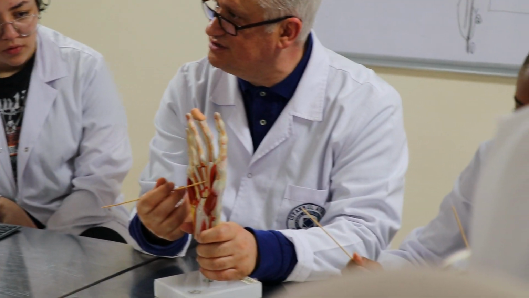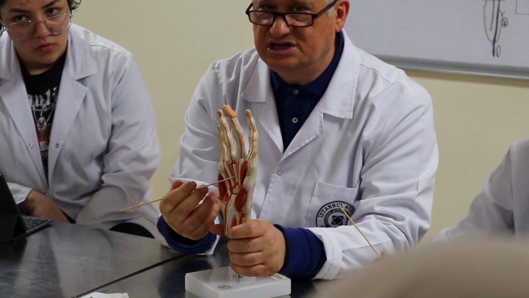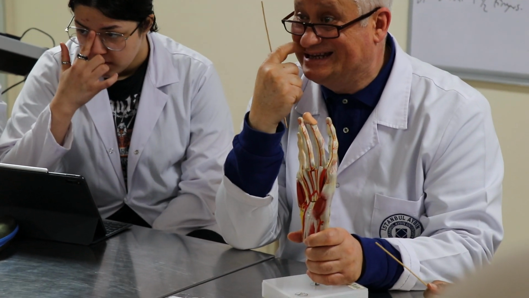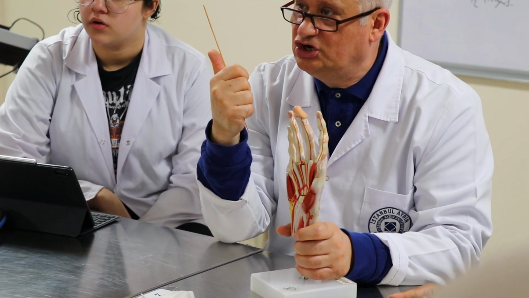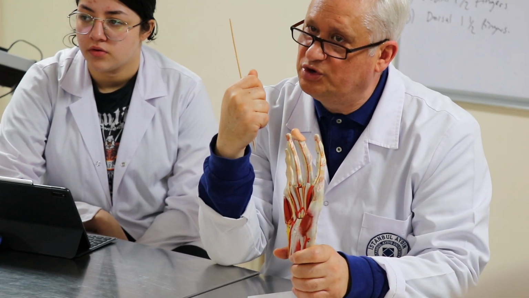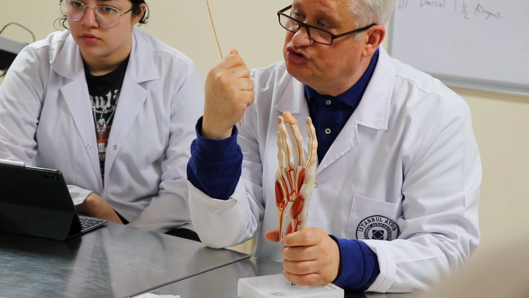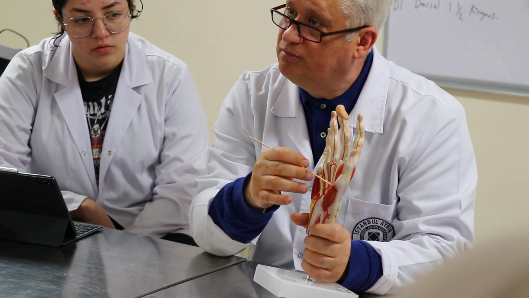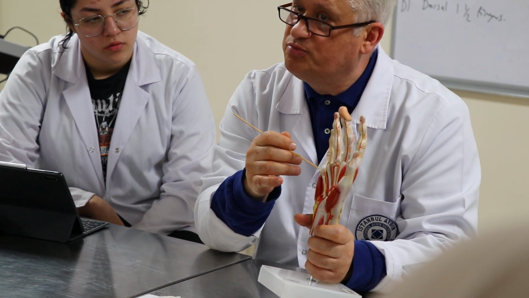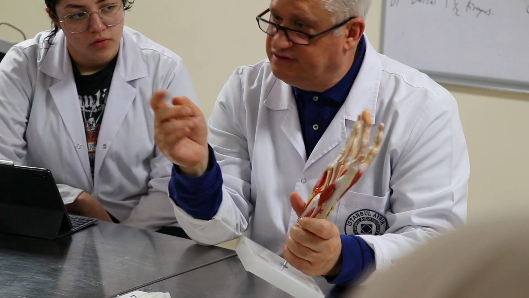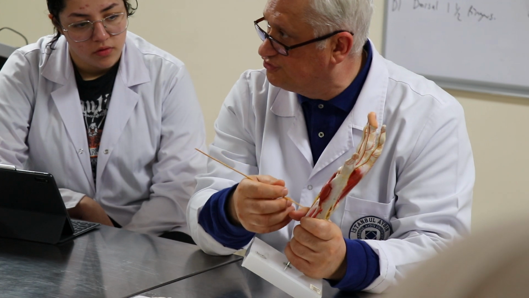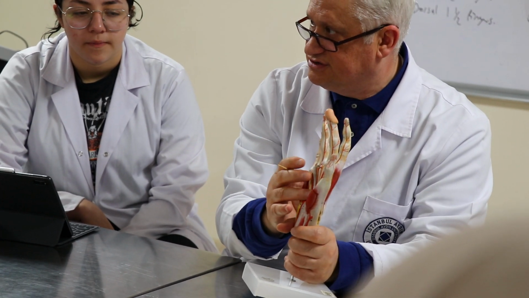So which tendons do we see here? You can tell me which tendons do we see in the hand region? Flexor what? Tell me the exact name of it. Flexor digitorum superficialis, good. What else? Flexor digitorum profundus, right. And flexor pollicis longus. Now, the flexor carpi radialis and ulnaris are attached to the carpal bones, so they're not located in the hand. We're talking about the tendons located inside the hand.